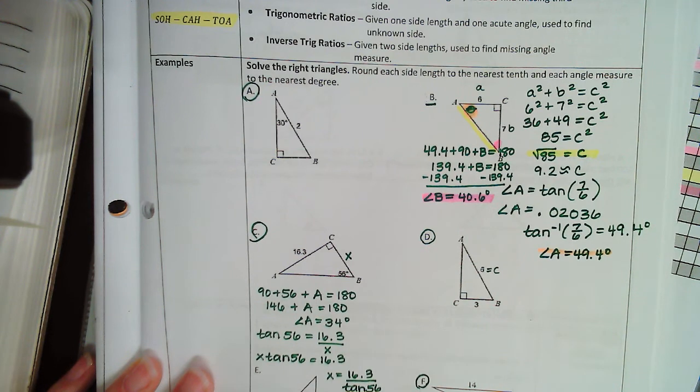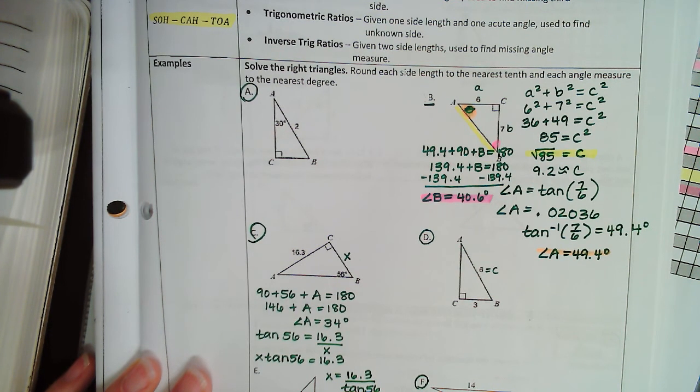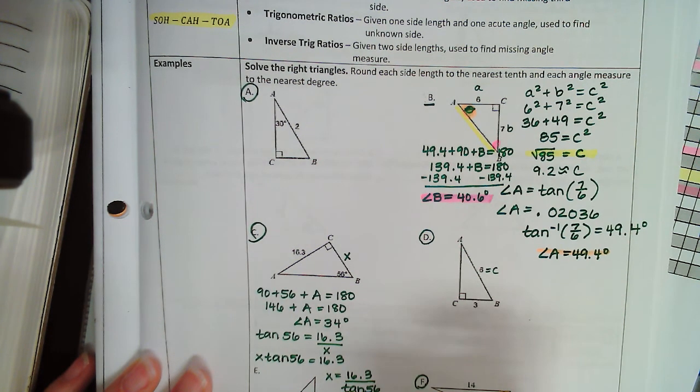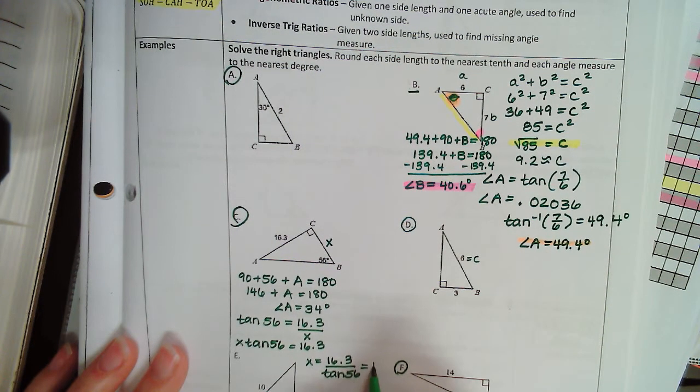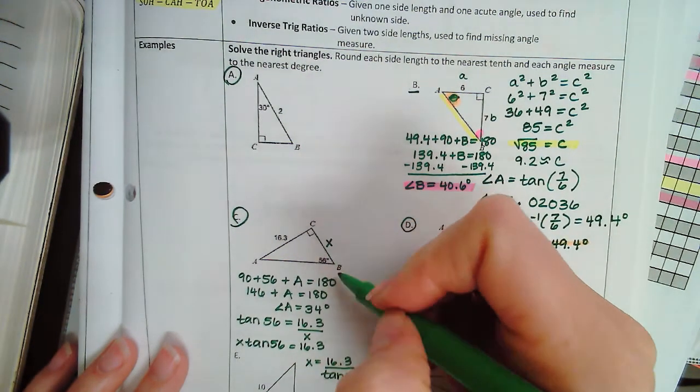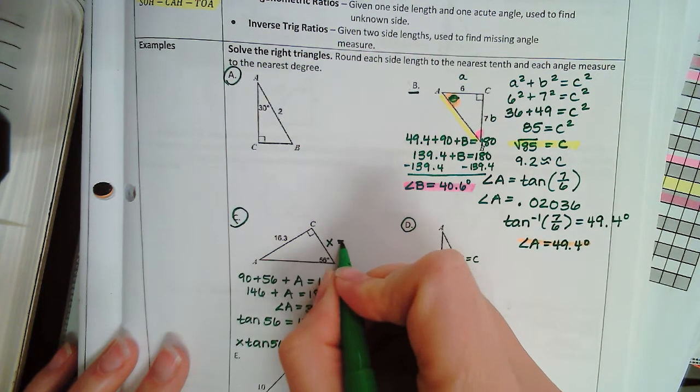So I'm going to go ahead and put that in my calculator right now. And so I get 10.99. I'm just going to round up to 11 here. Okay, so what this means is this side is equal to 11. So CB is equal to 11.